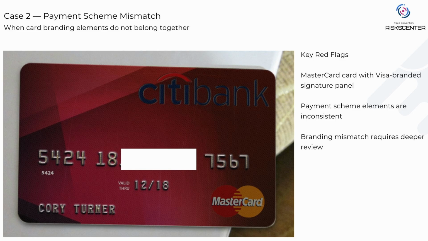This case starts with the front side of the card. Look at the visible branding. The card presents itself as a MasterCard card. At this stage, we do not make the final conclusion yet. We simply register what the front side is telling us. On the next slide, we will compare this with the back side, especially the signature panel. If the back side shows branding that does not match the front, this becomes a strong payment scheme mismatch and a clear reason for deeper manual review.